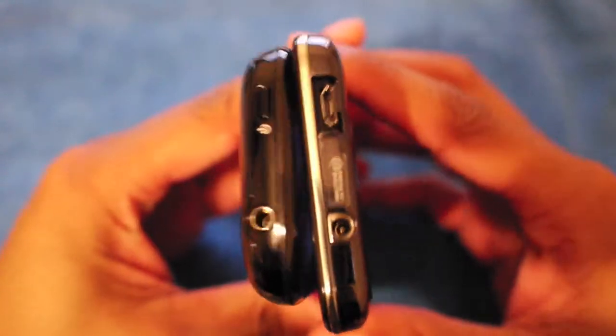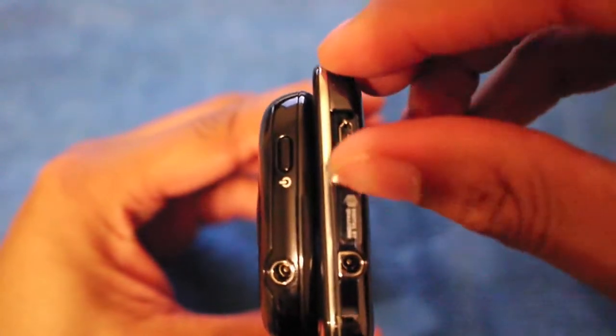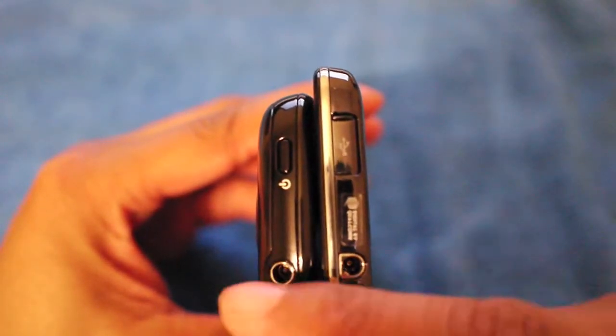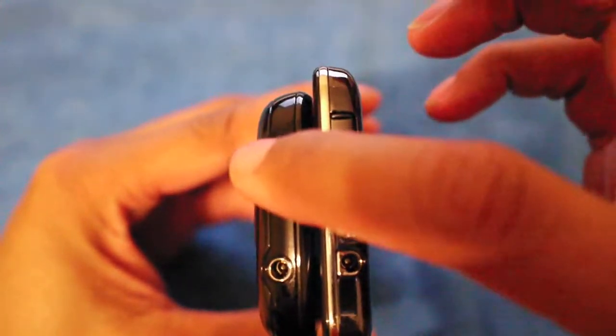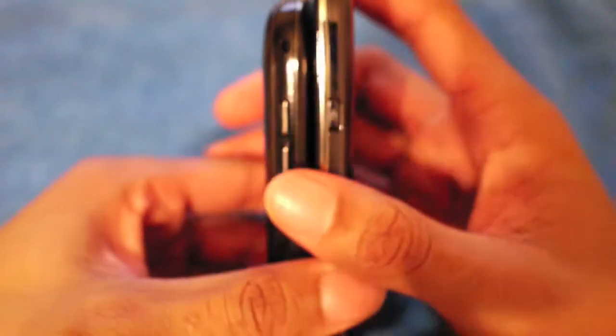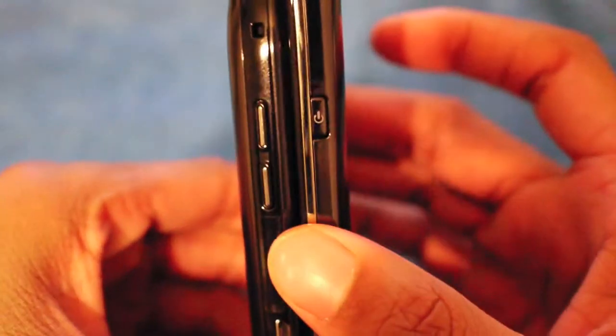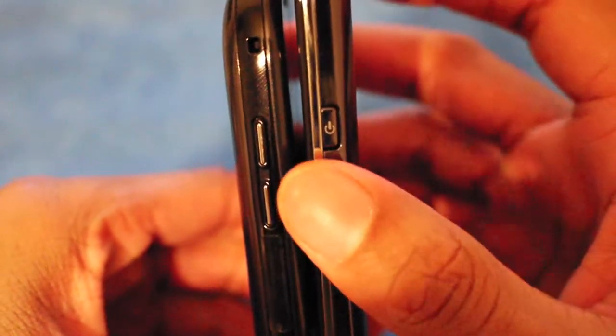As you can tell, you have the micro USB slot at the top and the 3.5 millimeter as well. And this is the power button on the top as well. And on the side, you have the wake sleep button on the Fascinate, and you have the volume rocker. I apologize. This is the left side of the Fascinate, and this is the right side of the Continuum. Let's see if we can compare left side, left side. You see they both have the volume rocker on there. And the Continuum has the actual charger port on the side.